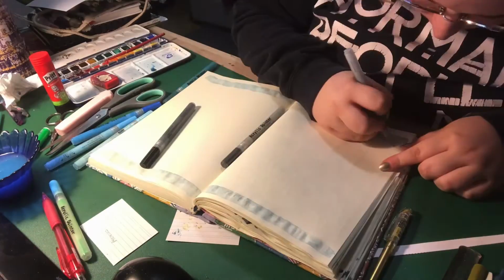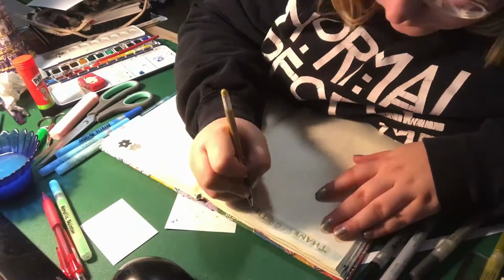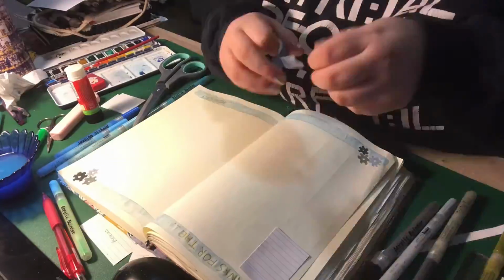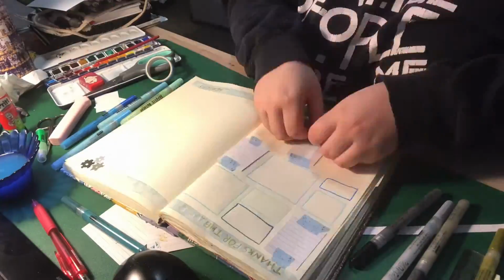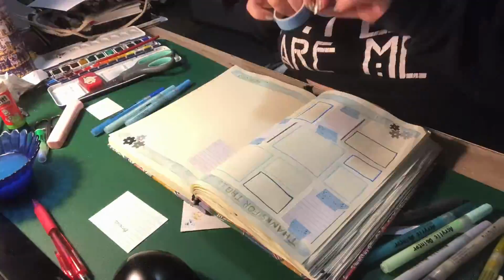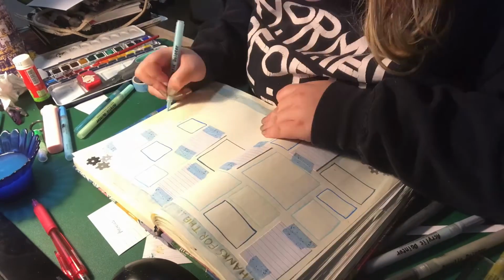The next spread I added was a little memory gallery. I got the idea from a video by Tina's Diary. I split the page into 28 little departments. The idea is to write or draw one little thing for each day. Something small, something big. Really, whatever you did that day and what you'd like to remember.